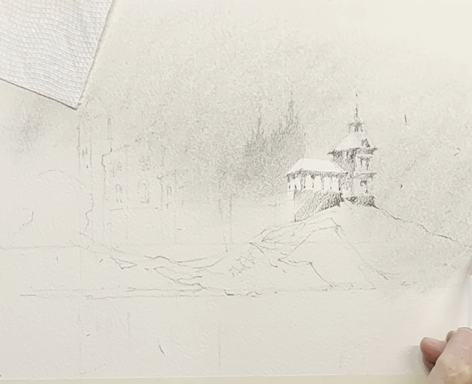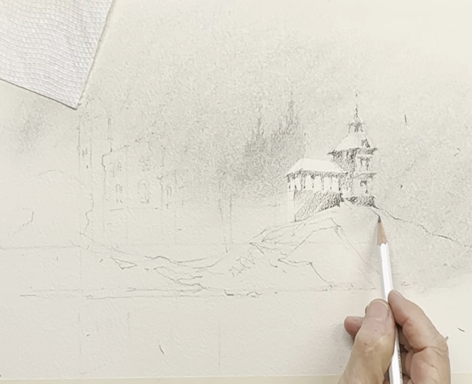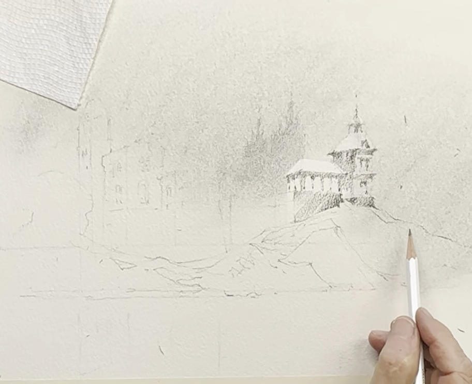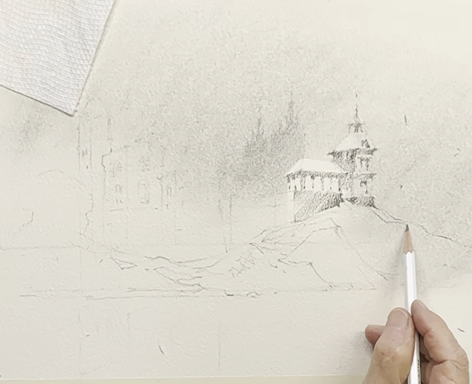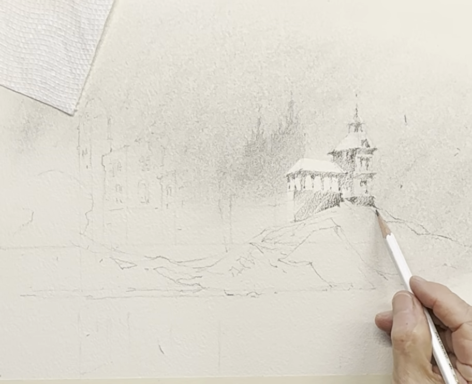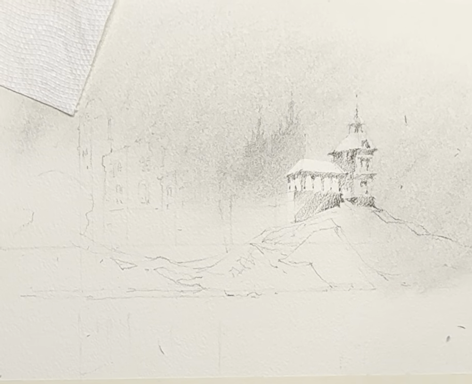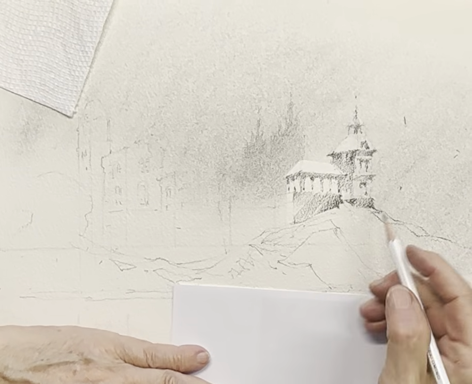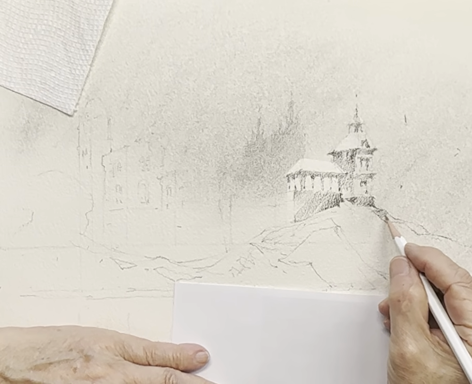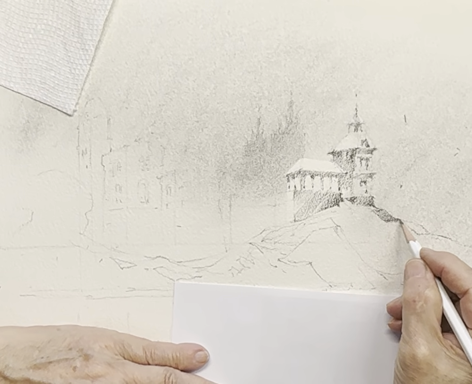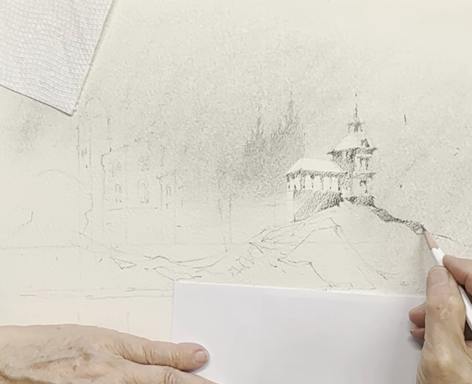So this rock goes down and vanishes into the forest on either side. I'm a little unclear at this point how much emphasis I want to give it, but I'm thinking less. So I'll just allow this to trail off at this point.